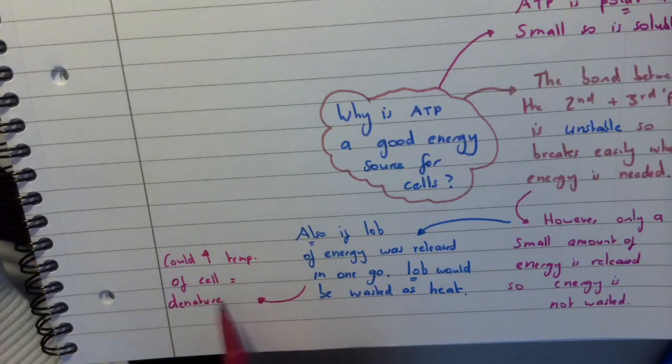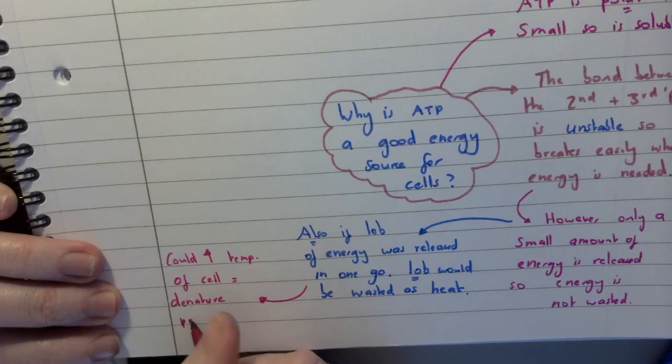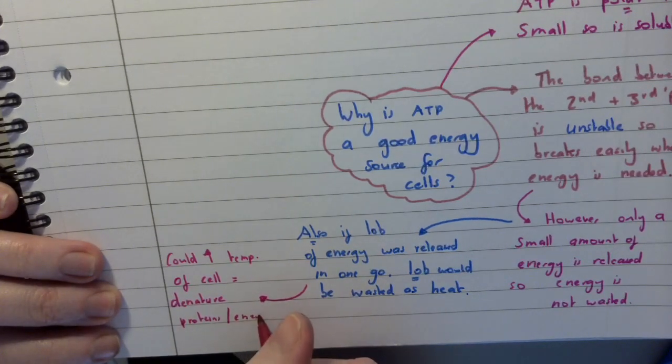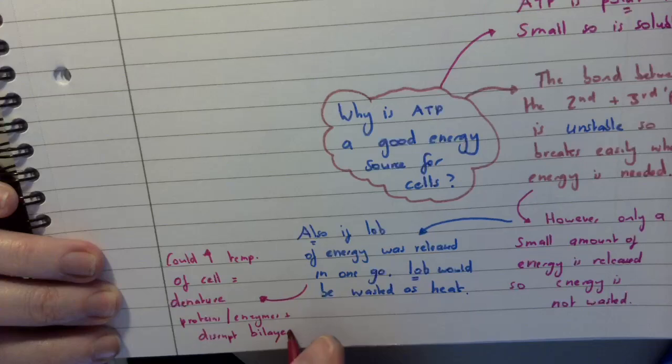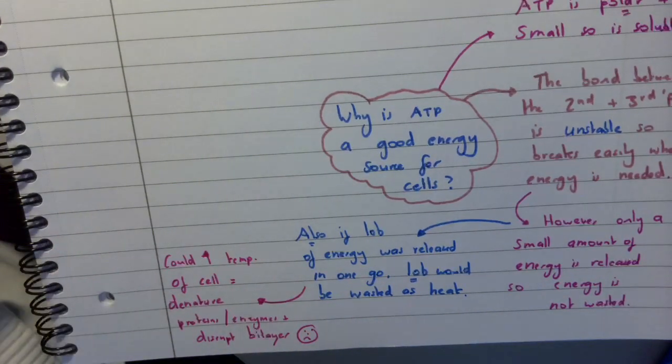So could increase temperature of cell equals denature proteins, enzymes, and disrupt. If I just put "bilayer" instead of phospholipid bilayer to make it shorter, I mean the phospholipid bilayer when I talk about that.